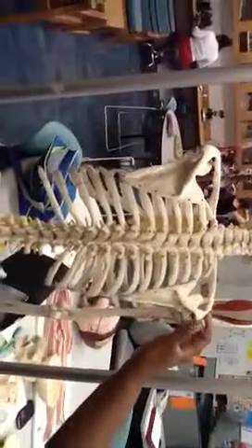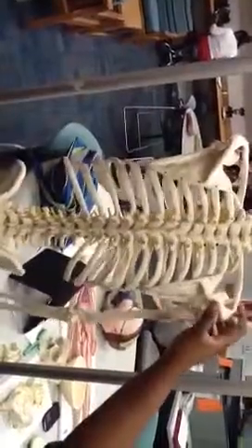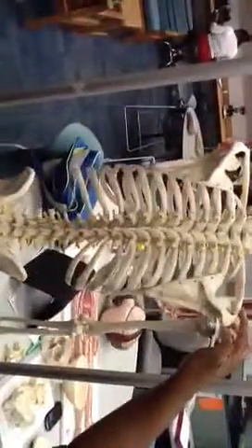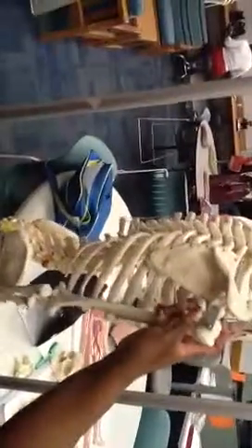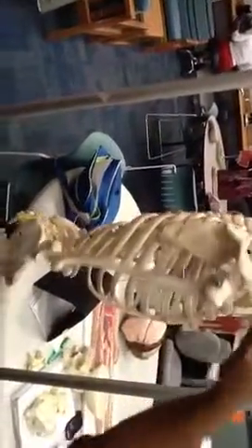Working our way back. This is the scapula. This here is the scapular spine, which connects to the acromion, which connects to the acromial end. This here in the middle, which connects your humerus, is the glenoid cavity, and above the glenoid cavity is the coracoid process. This is the medial border, the lateral border, the superior angle, inferior angle.